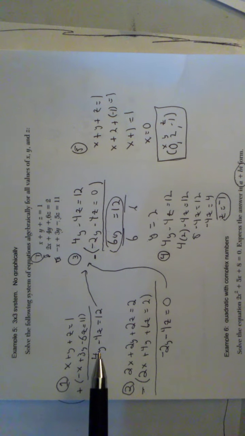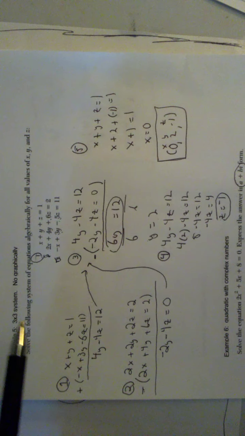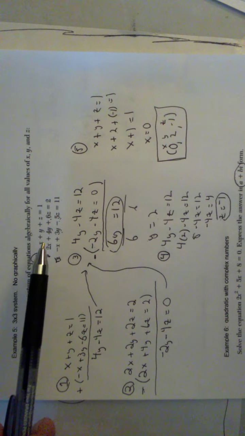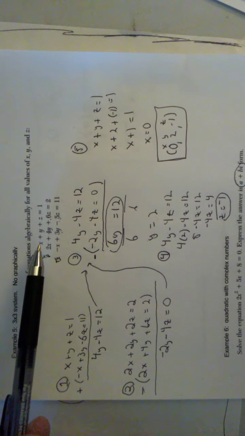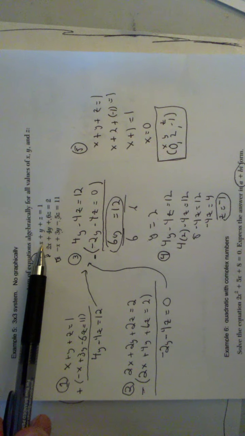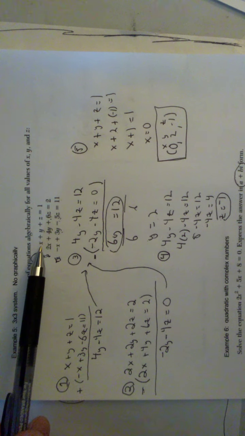So once you figure out which variable has been eliminated, you have to do the same elimination again with 2 different equations. So I went up and looked again and said, okay, I got to get rid of the x. Here's an x and a 2x. So if I multiply this equation by 2, I'll create 2x, and I'll be able to subtract this time.